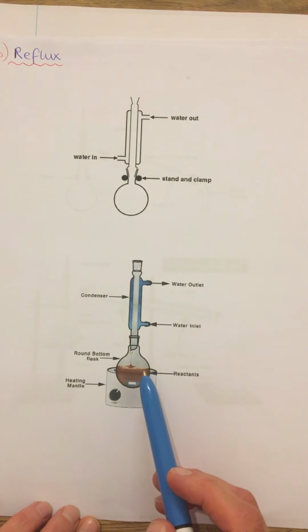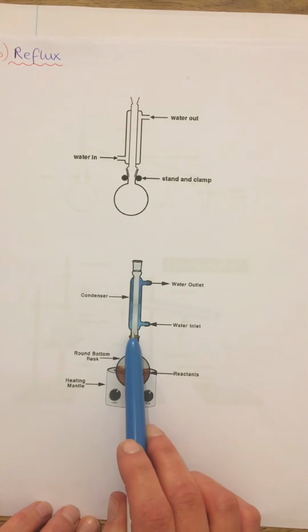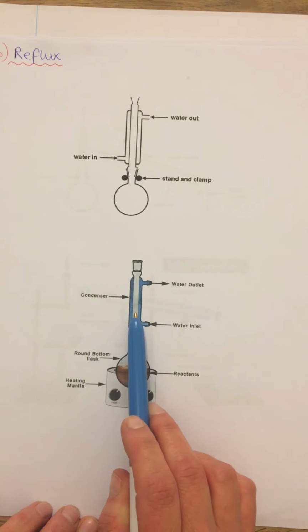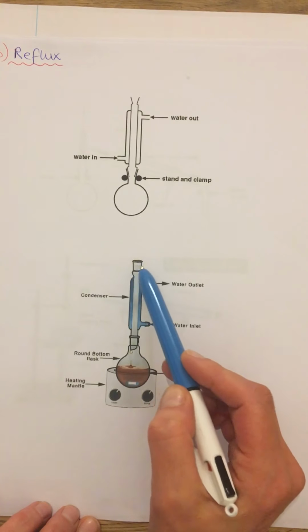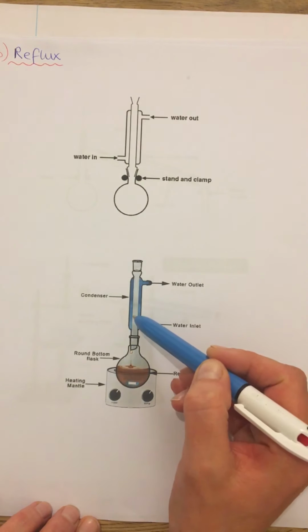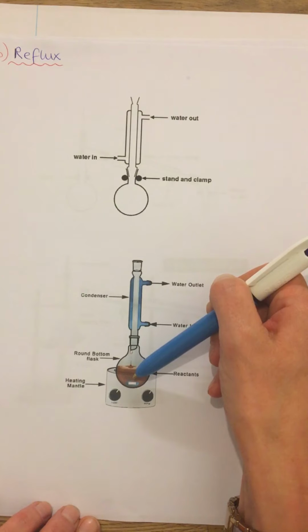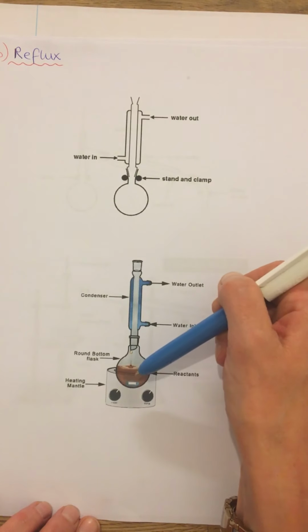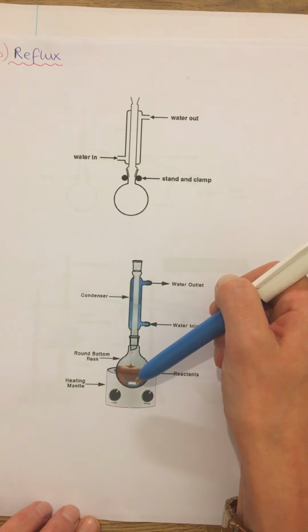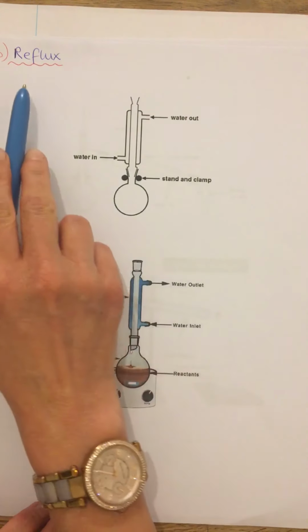And what that means is that as the vapours form and start to rise up into this area of the apparatus, this is just open at the top here, but they don't escape, because they condense on that inside cold surface and drip back down into the reaction, where they can continue reacting and convert into a carboxylic acid. And that process is known as reflux.